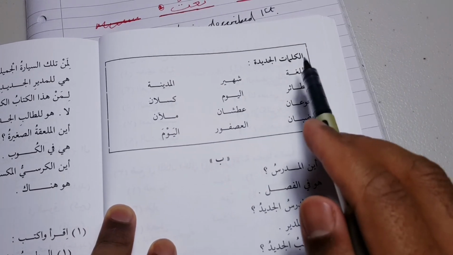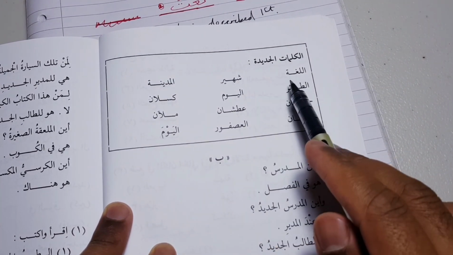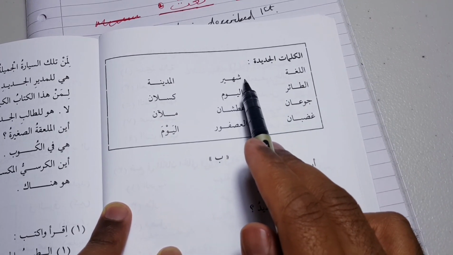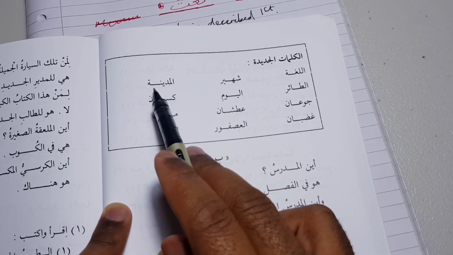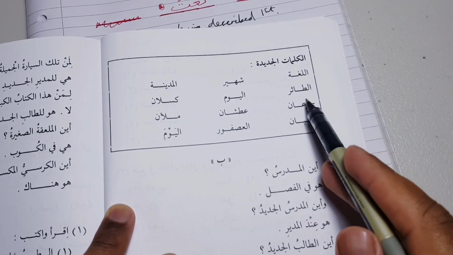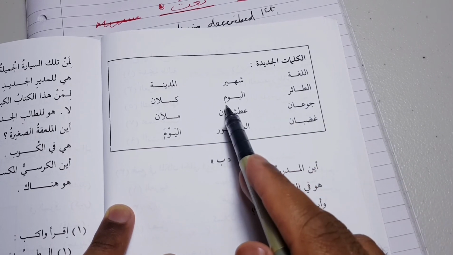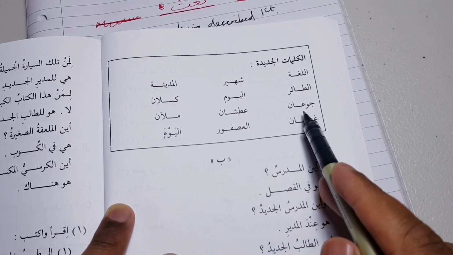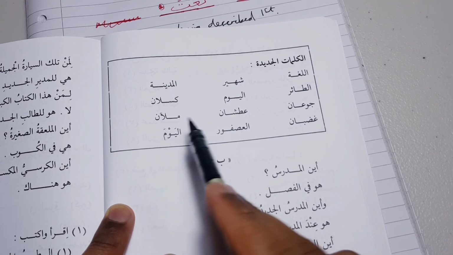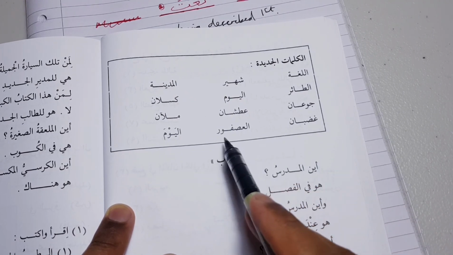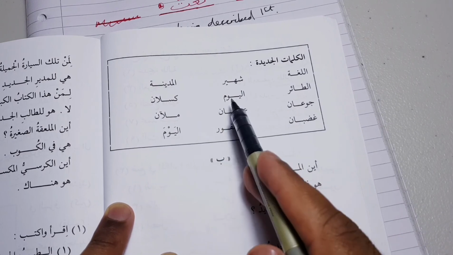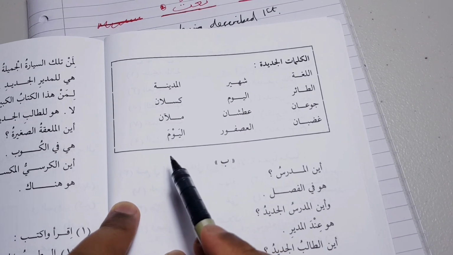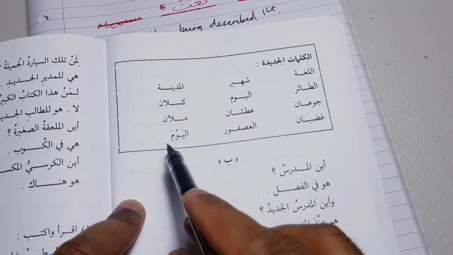Let me go over the new words, al-kalimat al-jadida. Al-lughatu, the language. Shahirun means famous. Al-madinatu is city. Al-ta'iru, bird. Al-yawm means today. Kaslanu, very lazy. Jaw'anu, very hungry. Atshanu, very thirsty. Mal'anu, very full. Ghadbanu, very angry. Al-usfuru, sparrow. Al-yawma came twice. Al-yawma can mean today, and it can mean the day, as in al-yawma alladhi, the day that something happened. So it can mean the day or today.